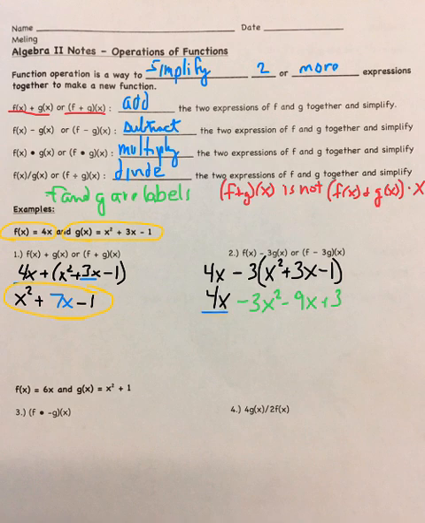Combining like terms, the 4x and the negative 9x, that's going to be negative 5x. And then the rest of it, we're going to have negative 3x squared out front and plus 3 in the back. So we put it in standard form. So we get negative 3x squared minus 5x plus 3.